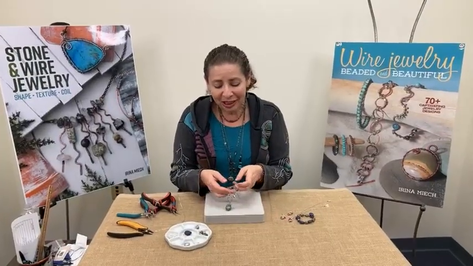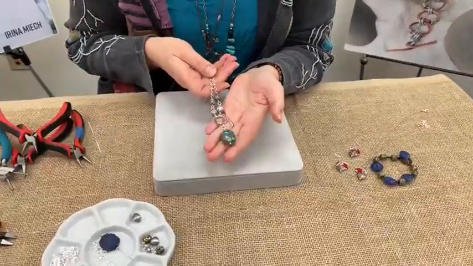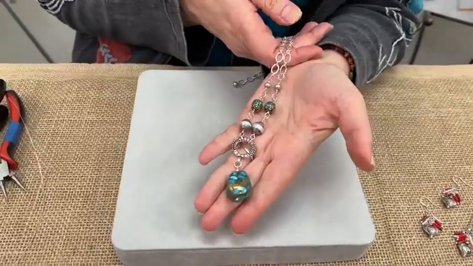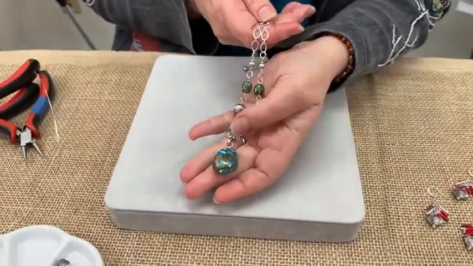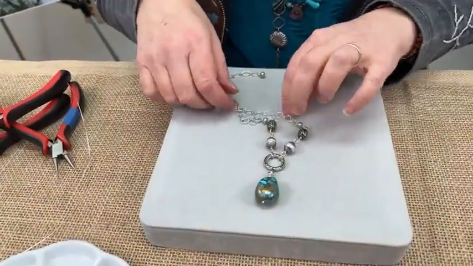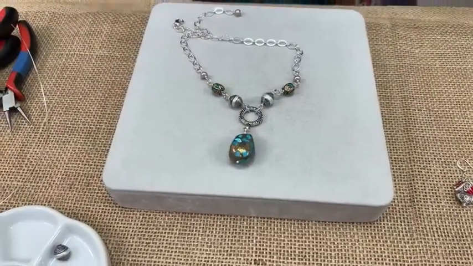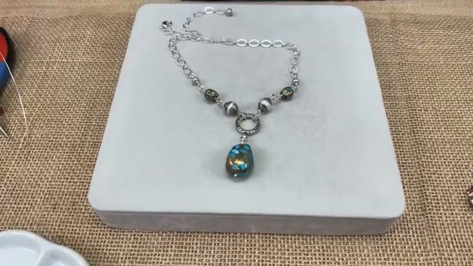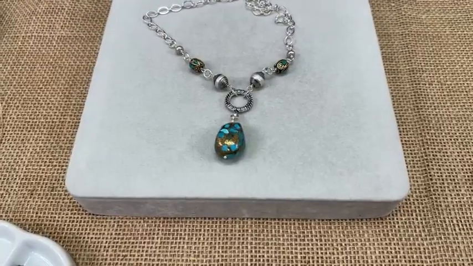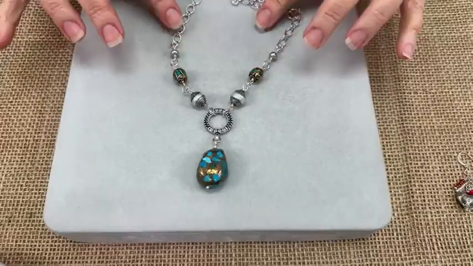So today we are going to be making this necklace that I called Tradewinds, and it's a very simple necklace to make, and it all starts with a focal point. So let's define a focal point. I think everybody knows what it is. But what is it as far as when we start designing a piece of jewelry?